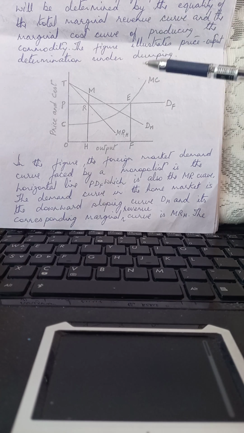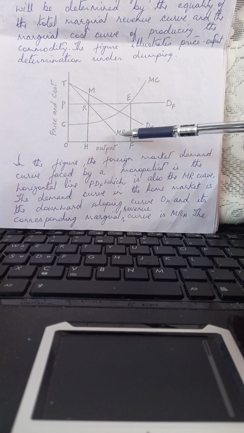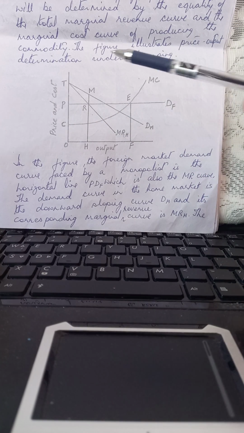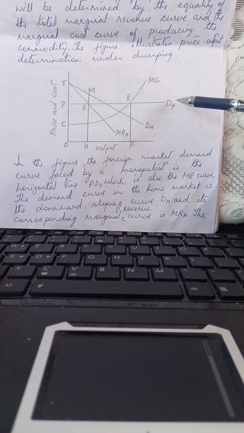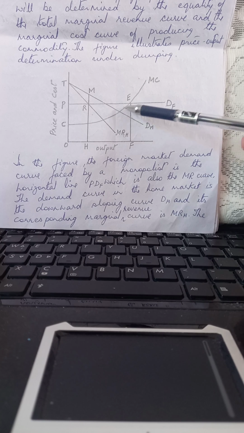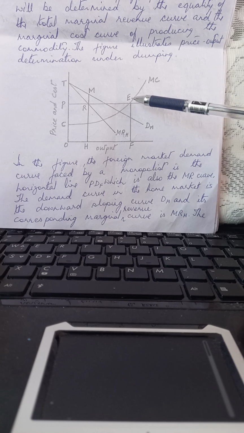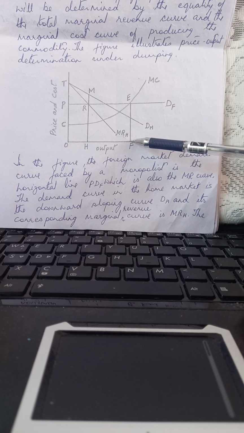Here, if we sum them together, the marginal revenue curve of the monopolist in the home or domestic market together with the demand curve in the foreign market PDF, we get TREDF as the combined marginal revenue curve in both markets. Now we want to find out how much this monopolist is producing. For that we have the marginal cost curve, which intersects the combined marginal revenue curve of the monopolist at point E, which means this monopolist is producing OF as his total output.